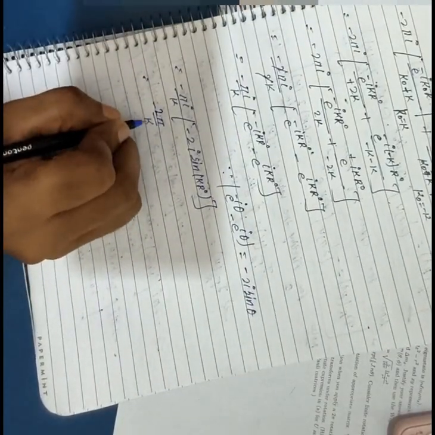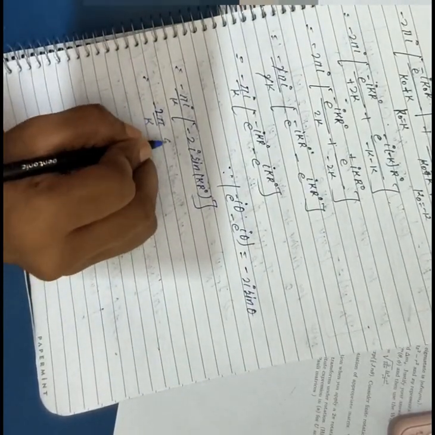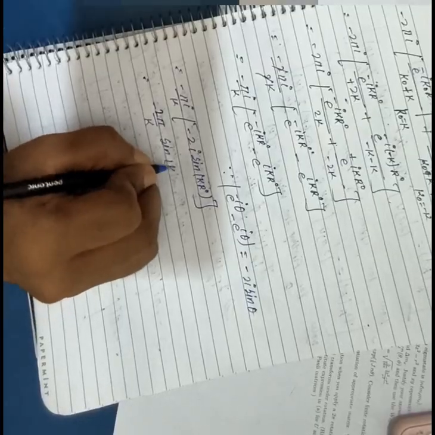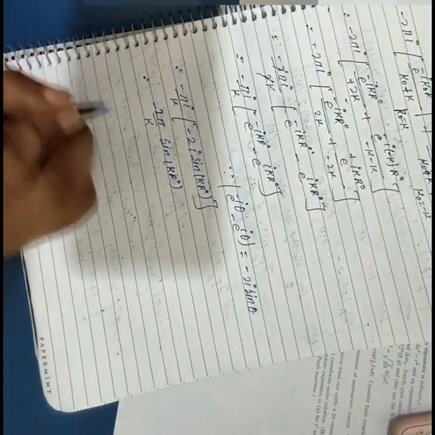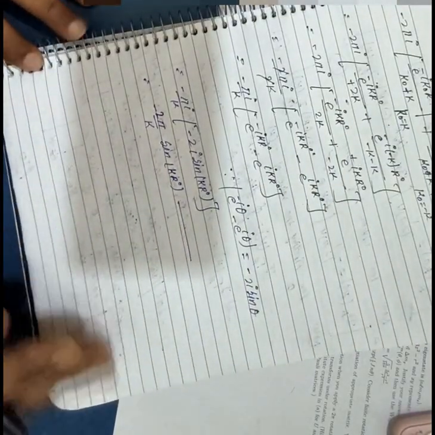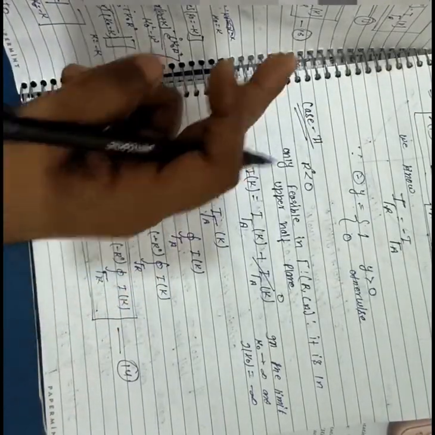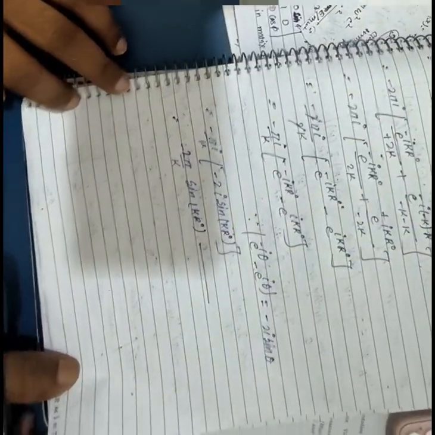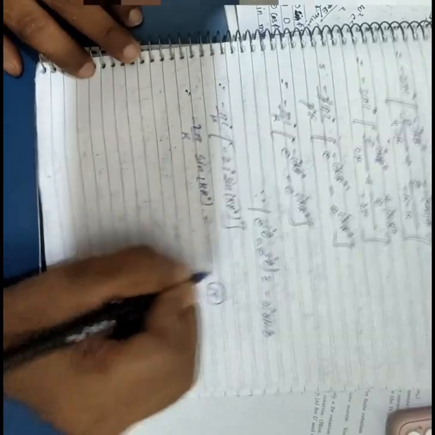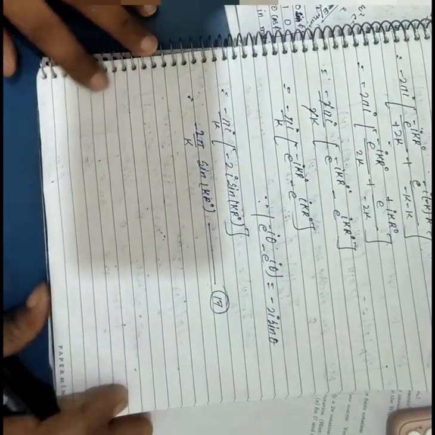So 2 pi by k sin k r naught. To get equation number 16, and I call it as equation number 17.